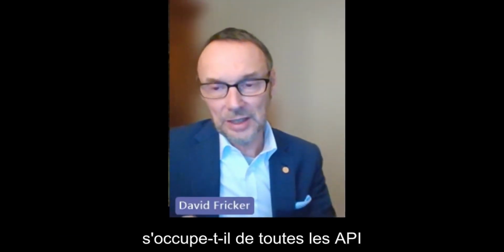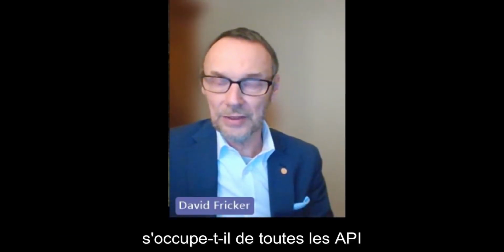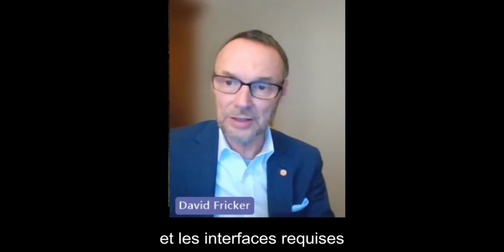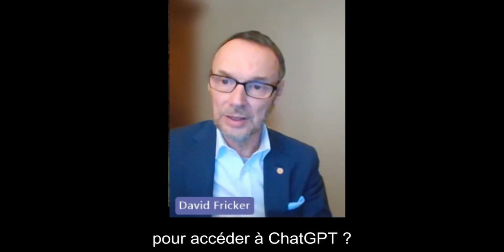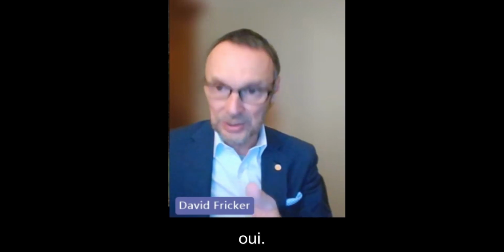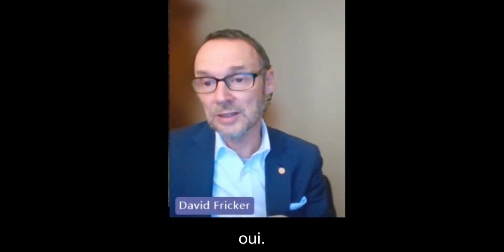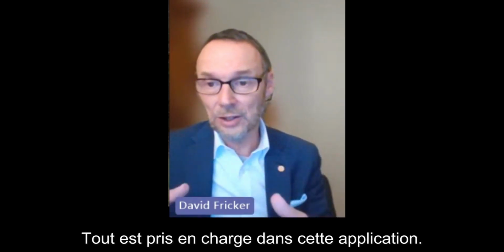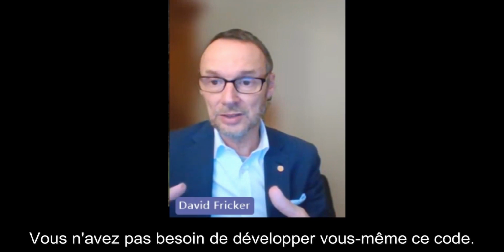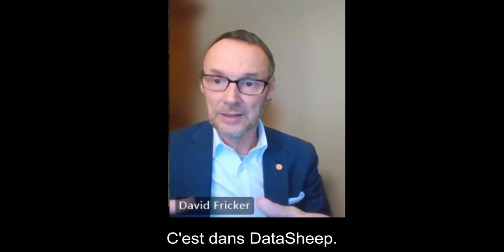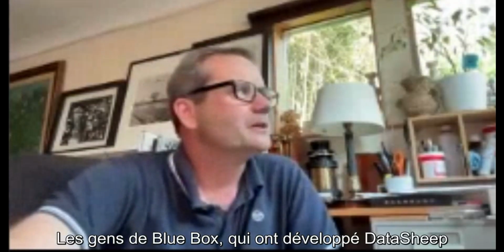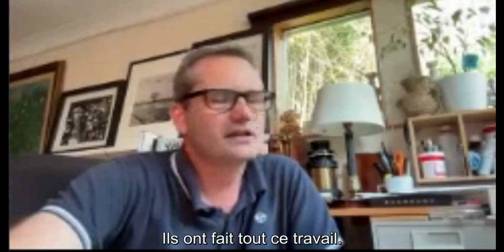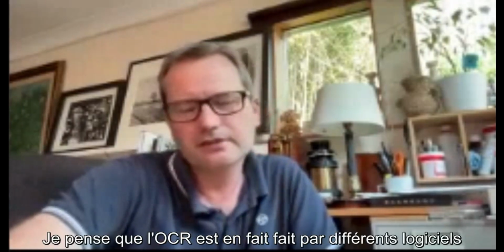This application, DataSheep, takes care of all the APIs and the interfaces that are required to reach into ChatGPT in this case. So that's all taken care of within that application. Is it? You didn't have to personally develop that code yourself. That's within DataSheep. Yeah. So the BlueBox people who have built DataSheep, they've done all of that work. So that's what they've really developed.